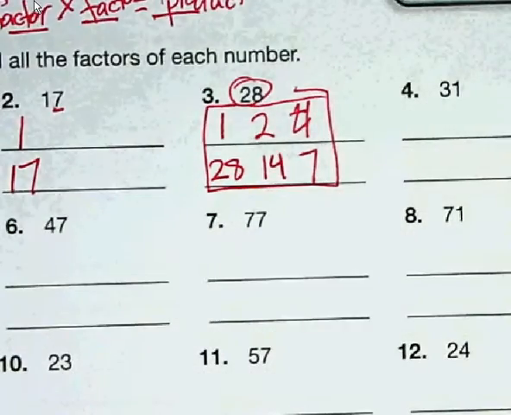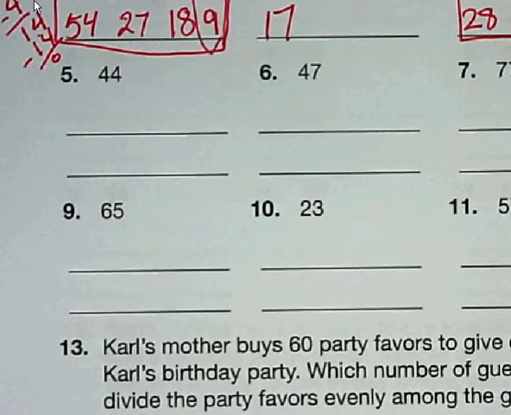So boys and girls, just keep doing the rest of these problems the way that I just showed you how to do them, and you should be able to get this homework done pretty quickly.